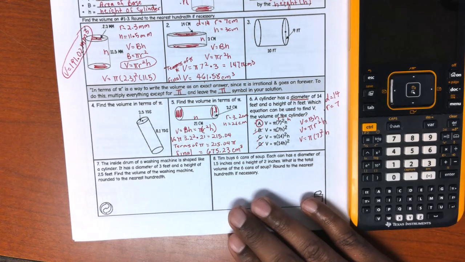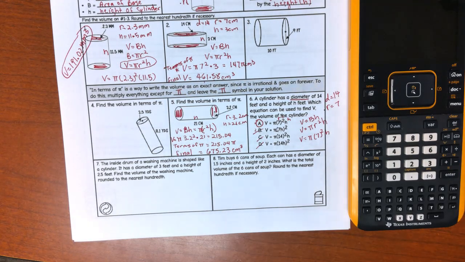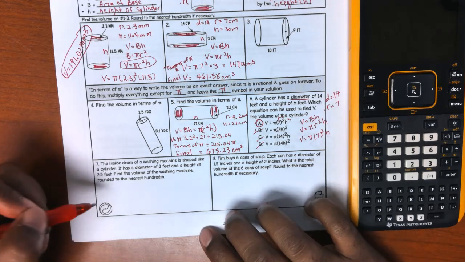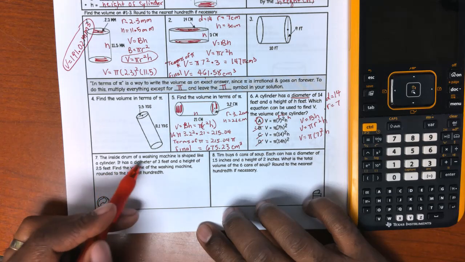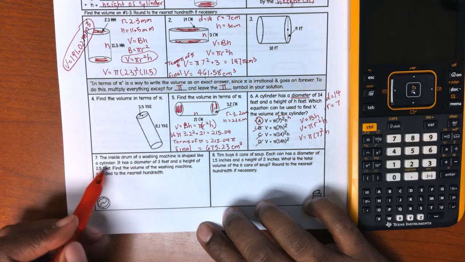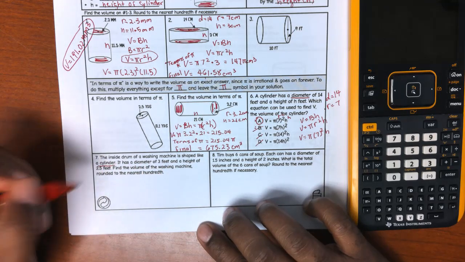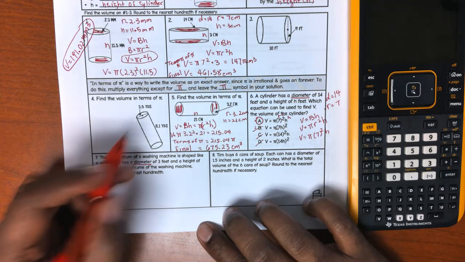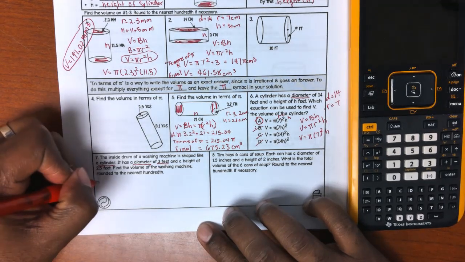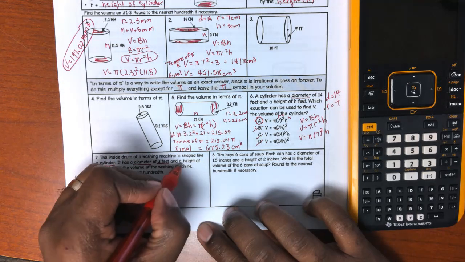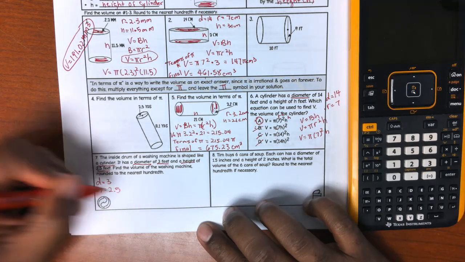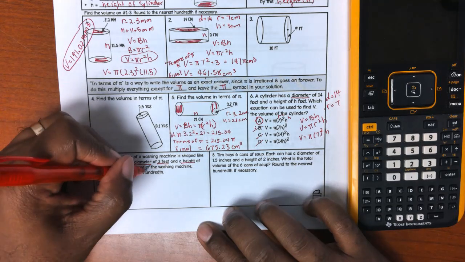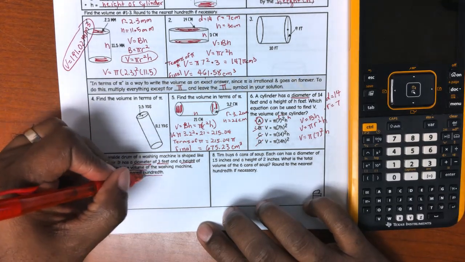All right, so let's get into a word problem. It's the same concept, just with words instead of a picture. But remember, you can always draw a picture to help yourself out. The inside drum of a washing machine is shaped like a cylinder. Key word, cylinder. It has a diameter of 3, so D equals 3, and a height of 2.5 feet, so h equals 2.5. Find the volume to the nearest hundredth.